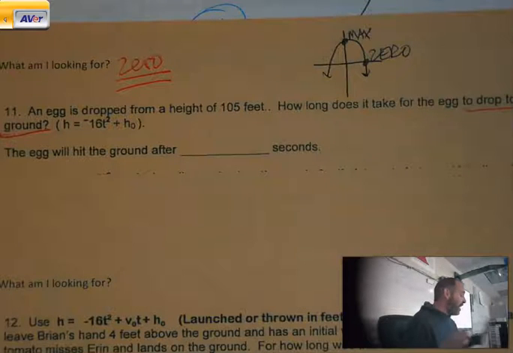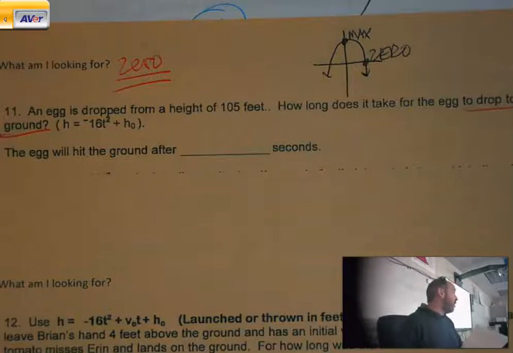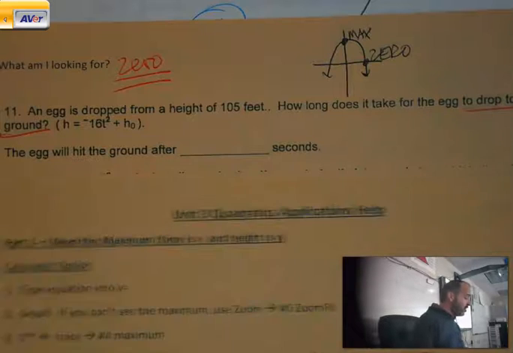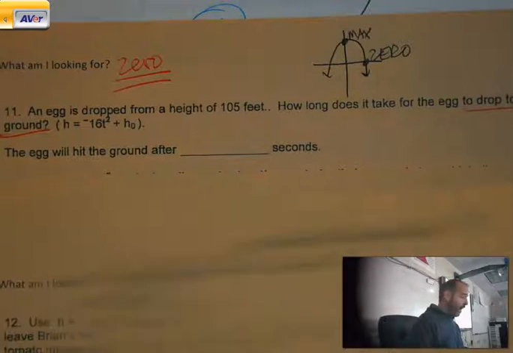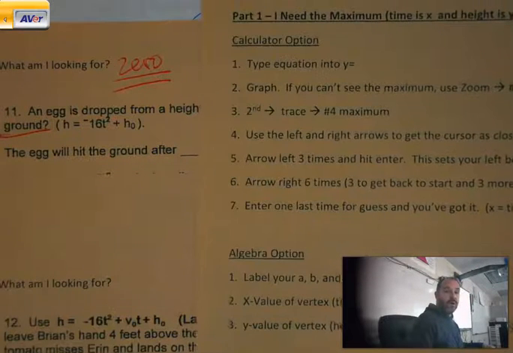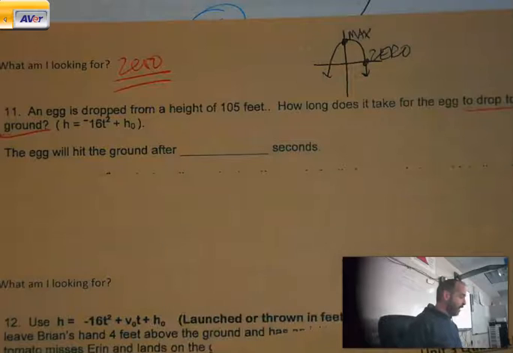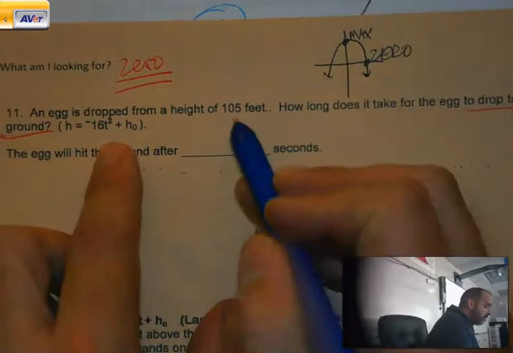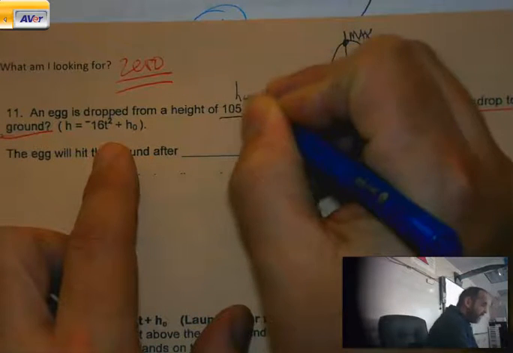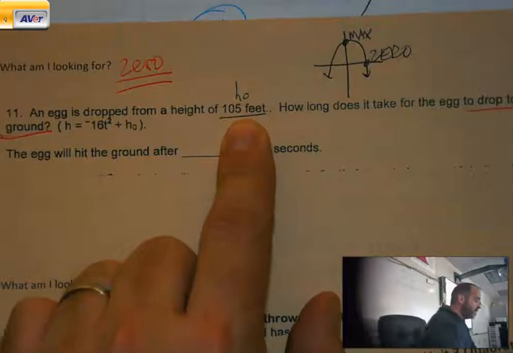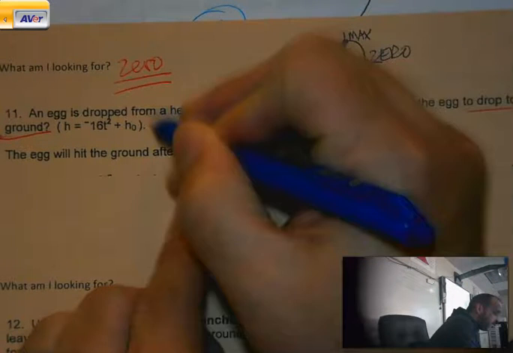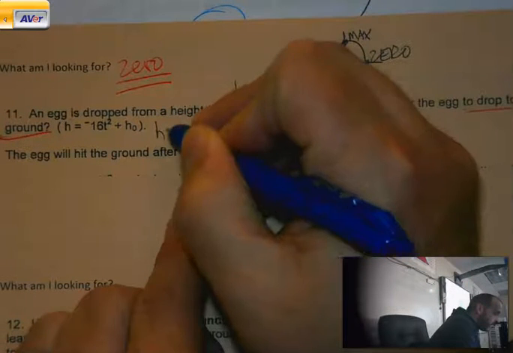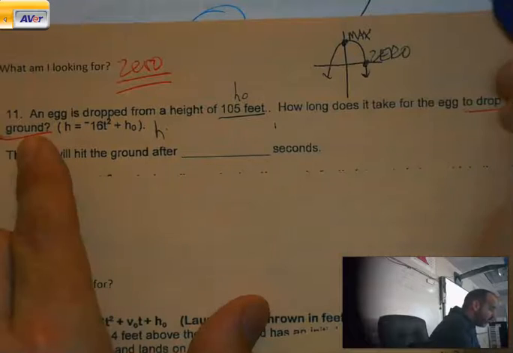So again, depending on how you want to do it, I left space for algebra. We can play the calc as well because I want to make sure that we're on top of things with this. So if I'm going the calculator route, we're going to type our equation. Here's my starting height. So my equation, how long does it take to hit the ground?